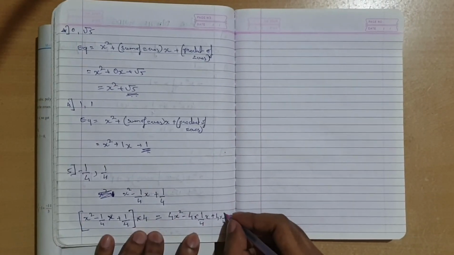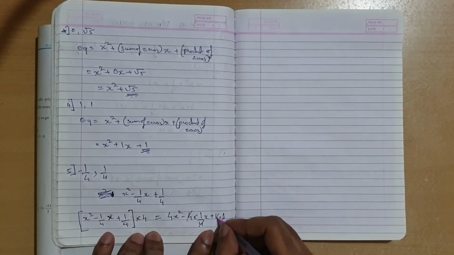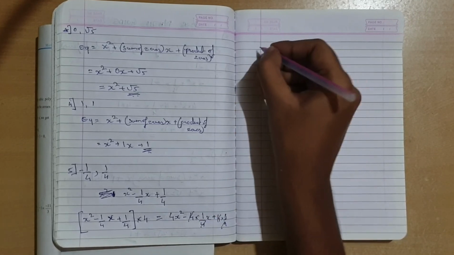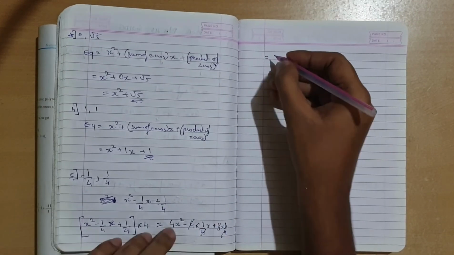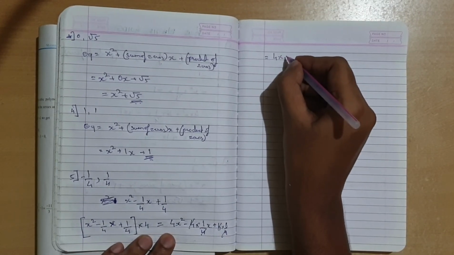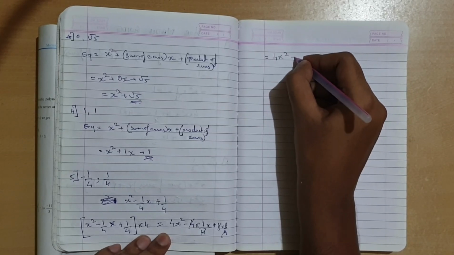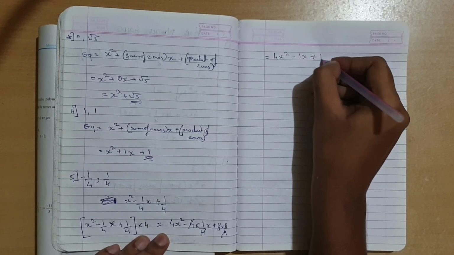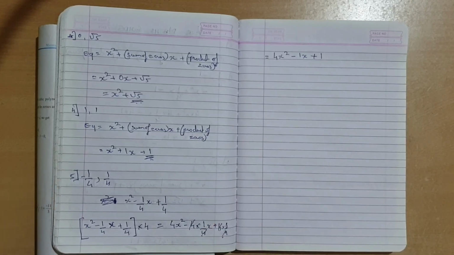So this 4 goes, this 4 goes. So what will be our equation? It will be 4x square minus x plus 1. So this is our equation, guys.